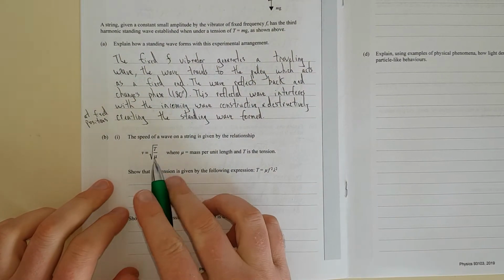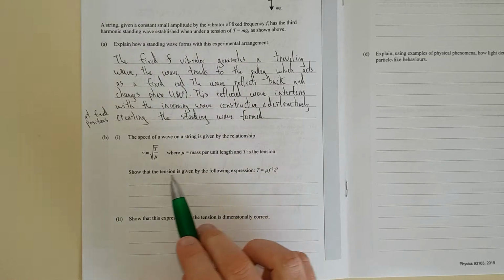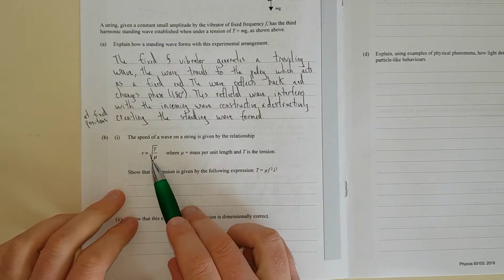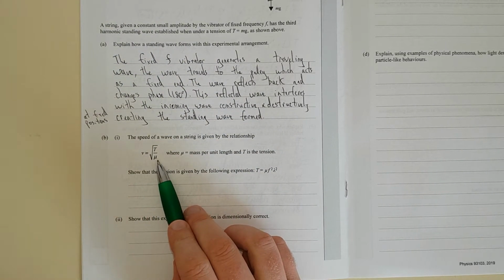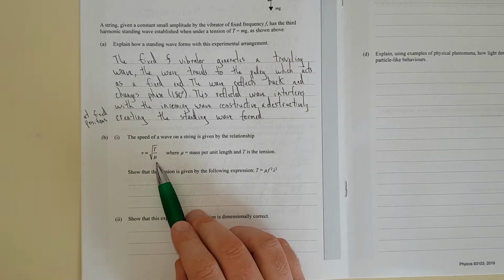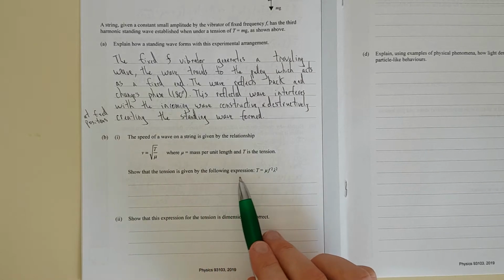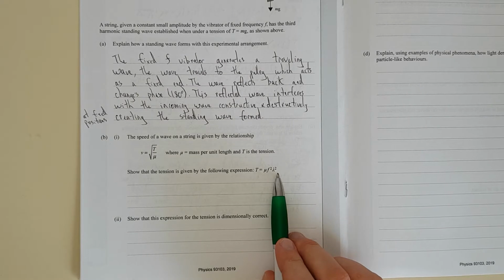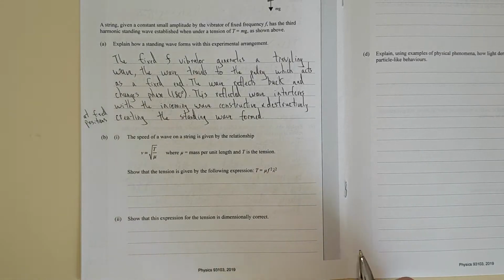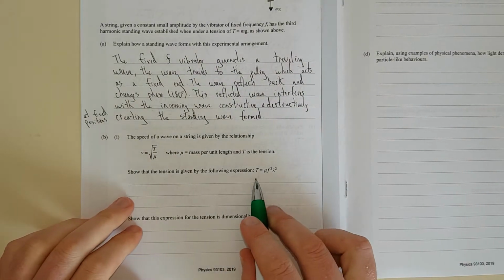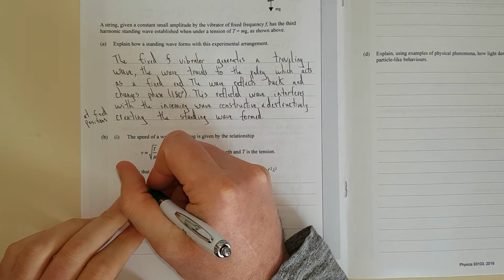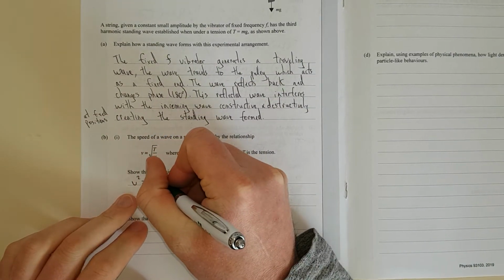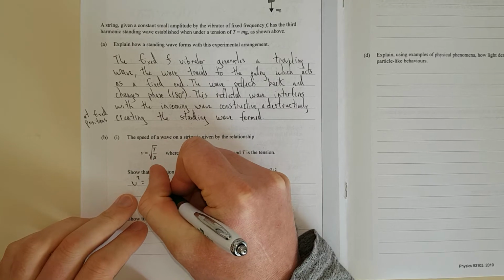Anyway, next question. Speed of the wave on a string is given by the relationship velocity equals square root of tension over mass per unit length, mu. Show that tension is given by the following expression. This is mostly just rearrangement. So we'll rearrange for tension. V squared is equal to tension over the mass per unit length.